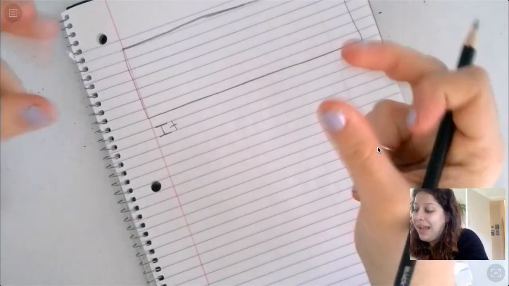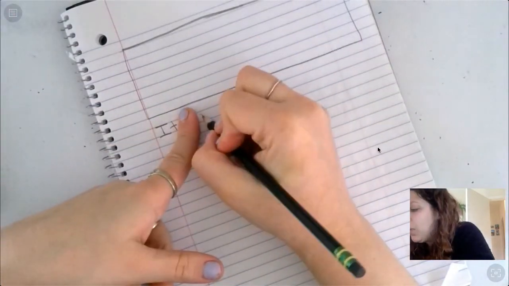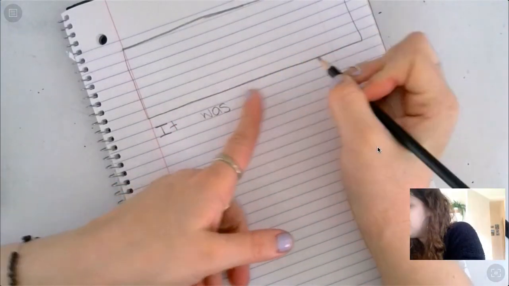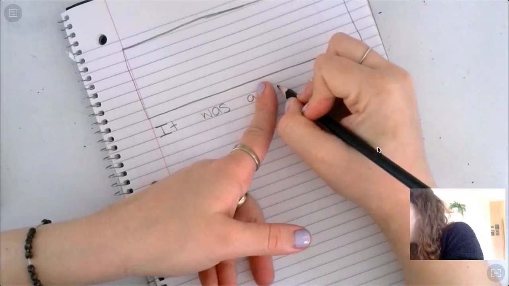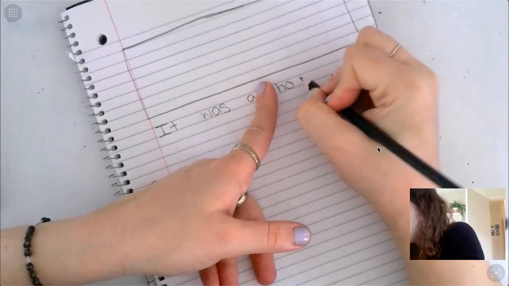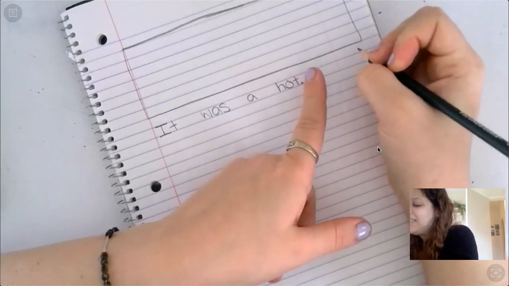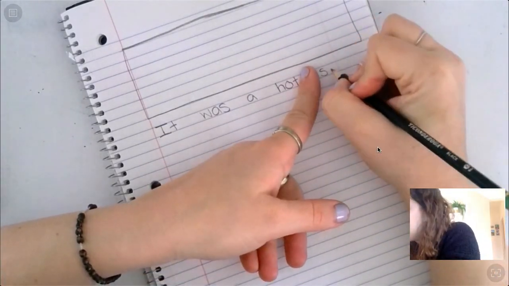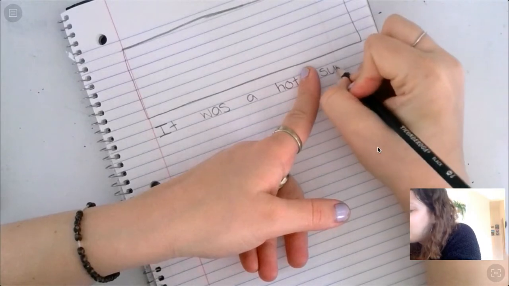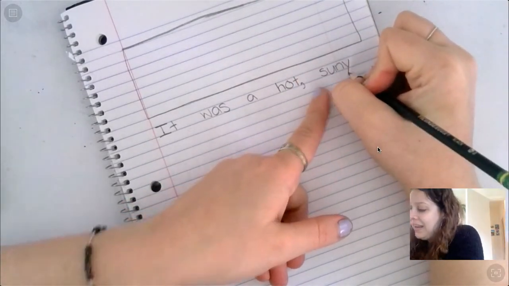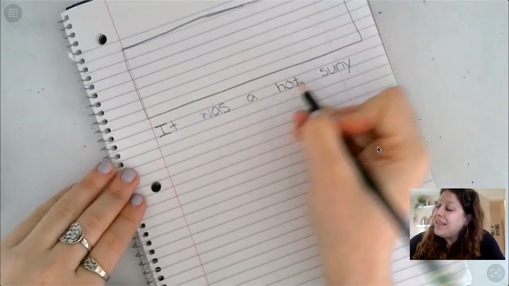Was, W-A-S. It was. That's easy, that's a sight word. Hot. It was a hot, sunny. Sunny has a Y at the end of the word. It was a hot, sunny.